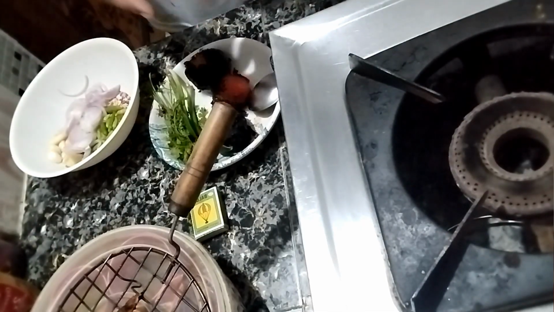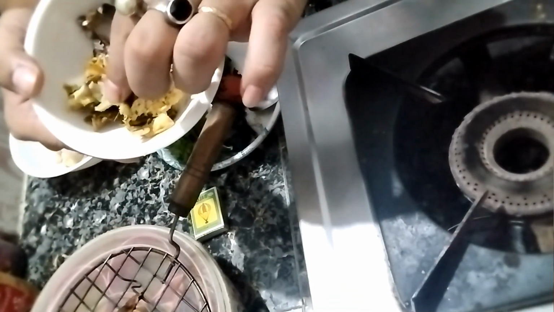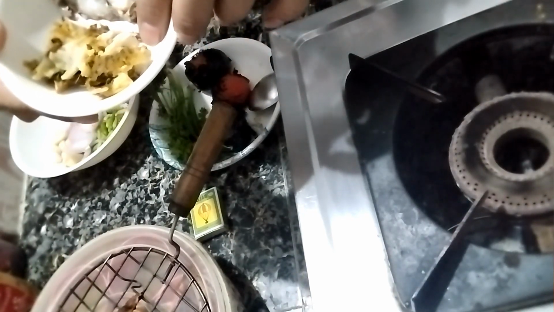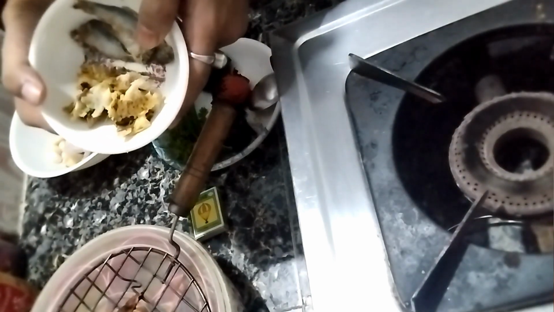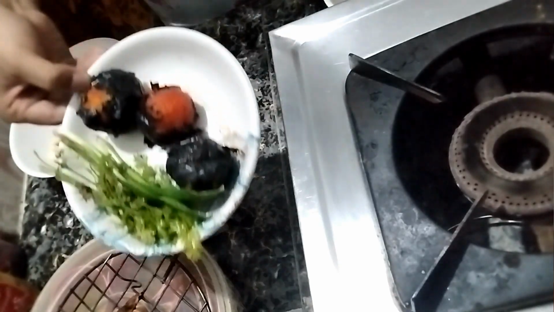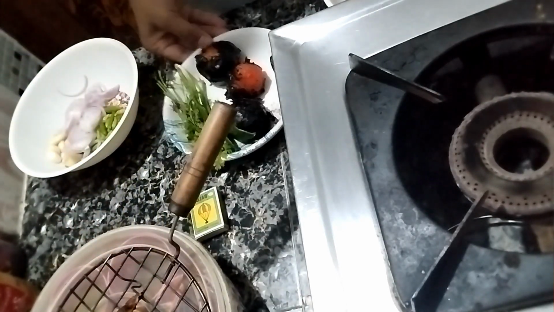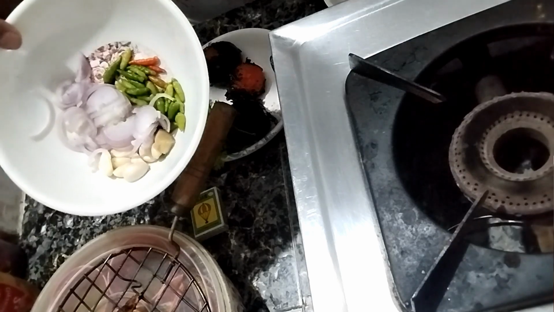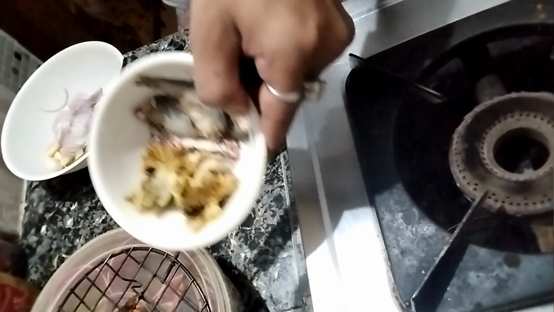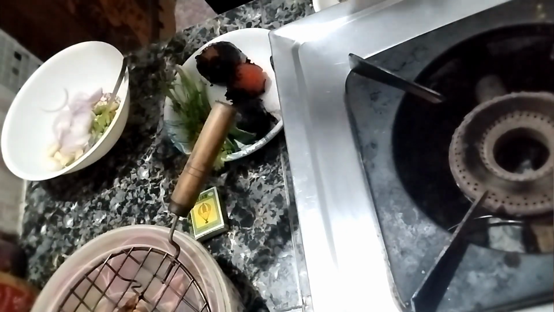Oh, main ingredients I forgot to show you, that is dry fishes, and that is raw fish. Actually, adding raw fish is my own style. So if you don't have raw fish, then you may skip this fish, but otherwise, you have to add dry fishes, because dry fish is very essential in this recipe. So here I'm gonna roast the chilies.